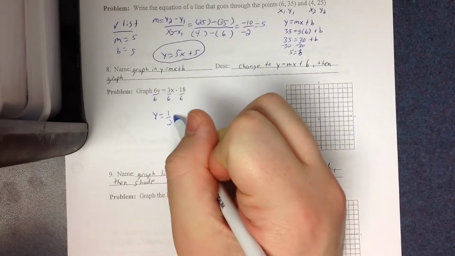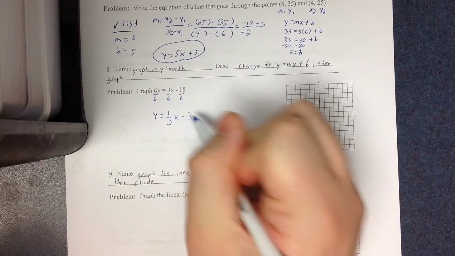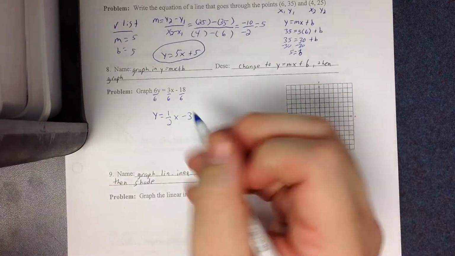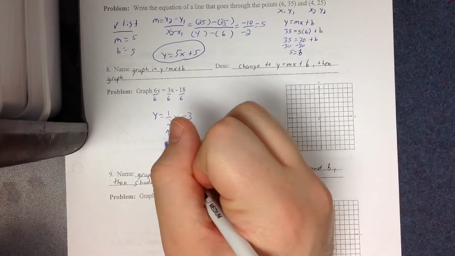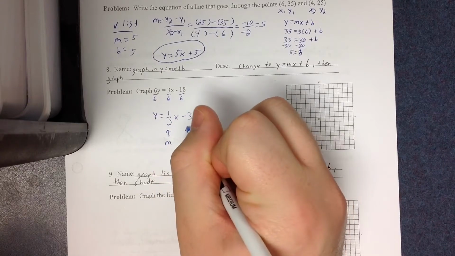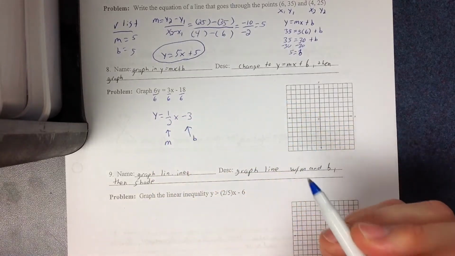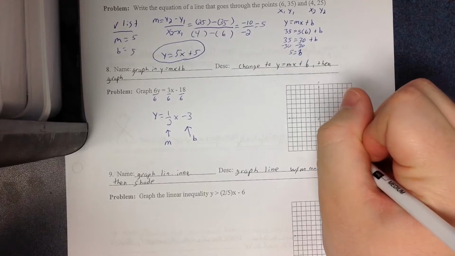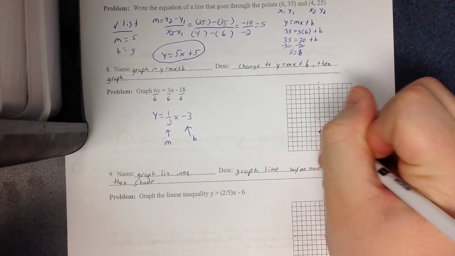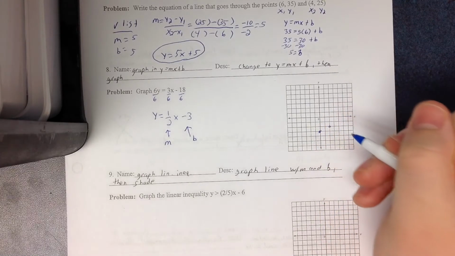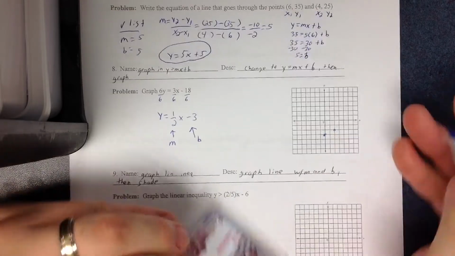So 1/2 x minus 3. Then it's in slope-intercept form, so my slope is 1/2 and my y-intercept is negative 3. Which means I start at negative 3 and then I go up 1 over 2 and draw my line.